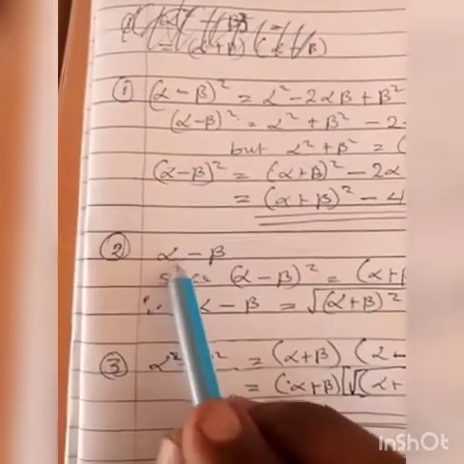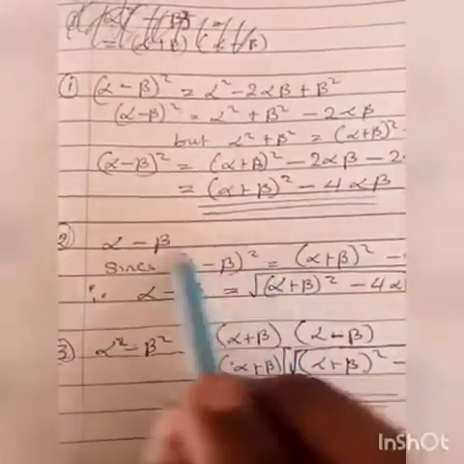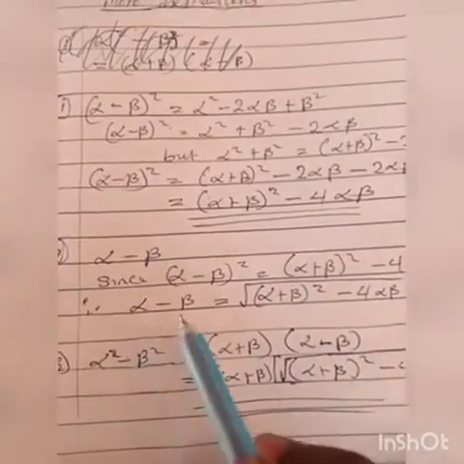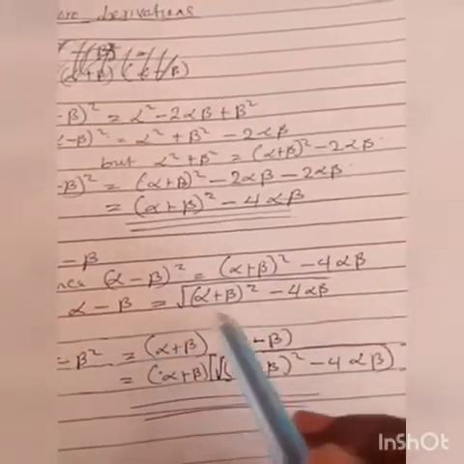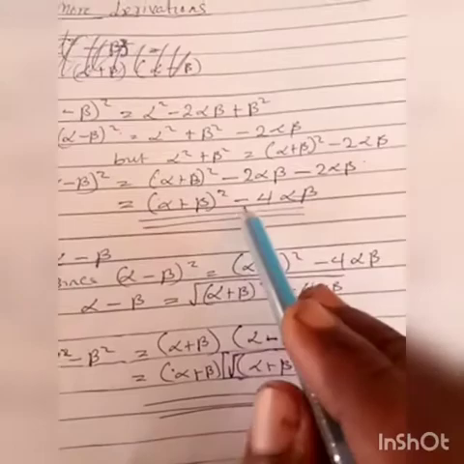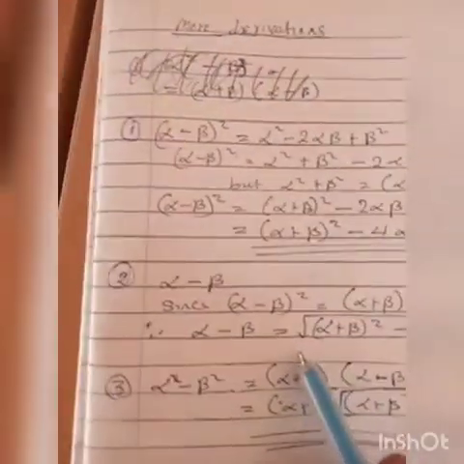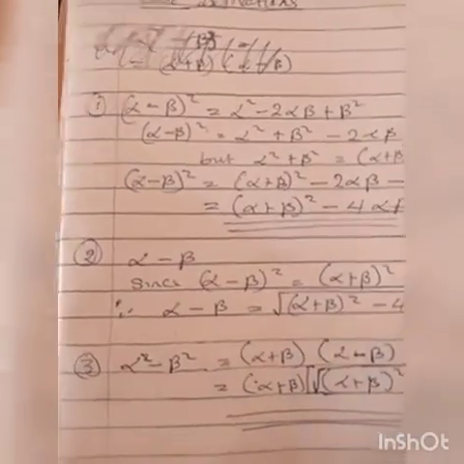So now this is all squared. If we are now looking for alpha minus beta, we take the square root of both sides from here. If you take the square root, you have alpha minus beta is equal to the square root of alpha plus beta all squared minus 4 alpha beta. So that's the equation you use when you are asked to look for alpha minus beta.